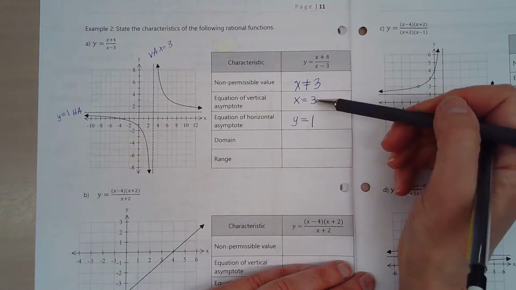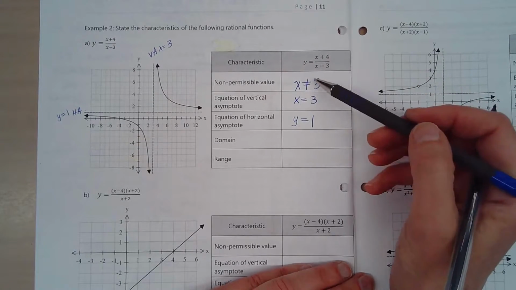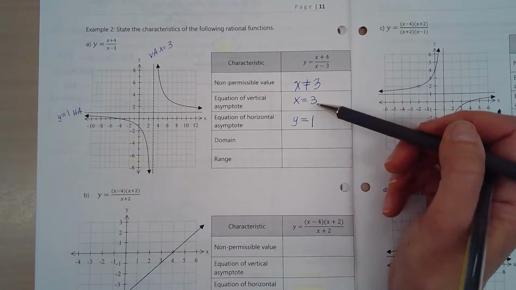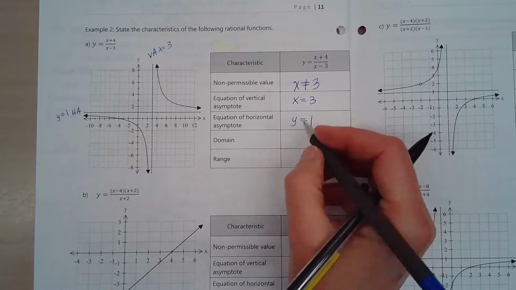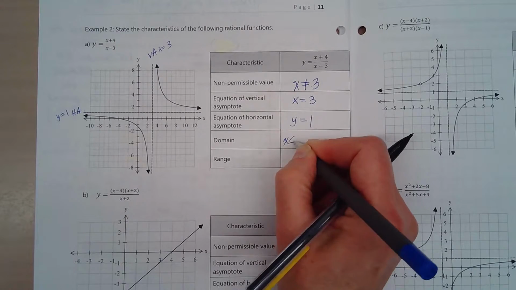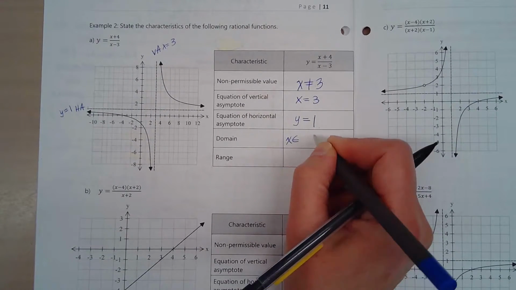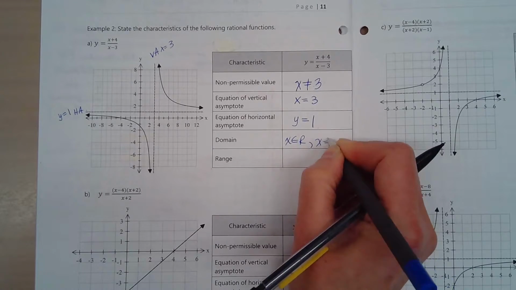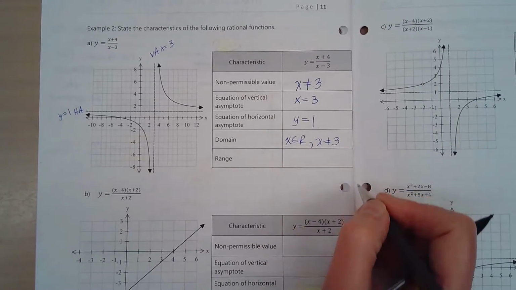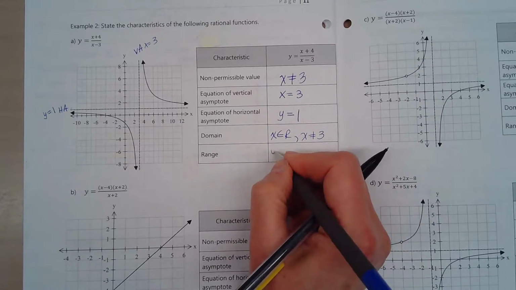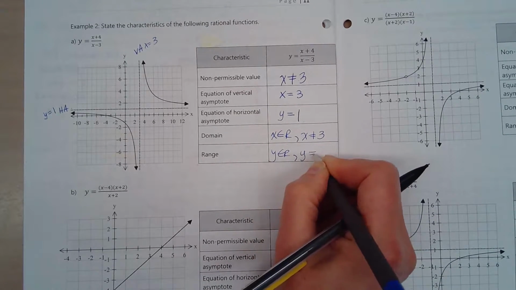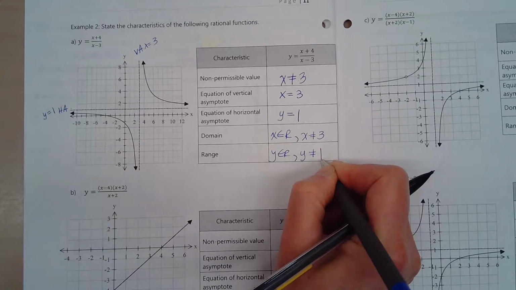That's the value that the graph approaches but never ever reaches, right? So these two are the same value. It means X can't equal 3. Well, that automatically gives you your vertical asymptote. All right, domain. What would the domain mean? X can be everything except X can't equal 3. Okay. And the range, Y can be everything except Y can't equal 1.